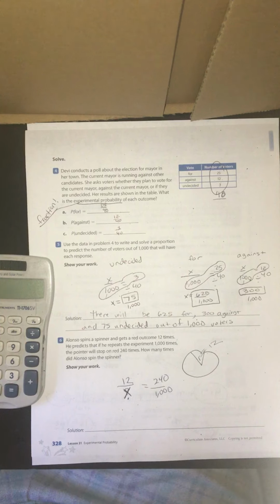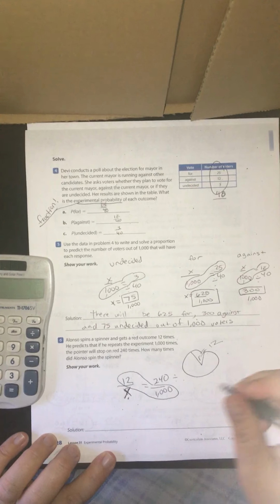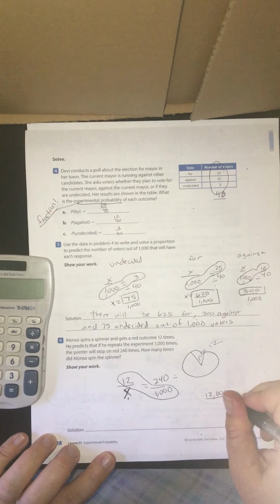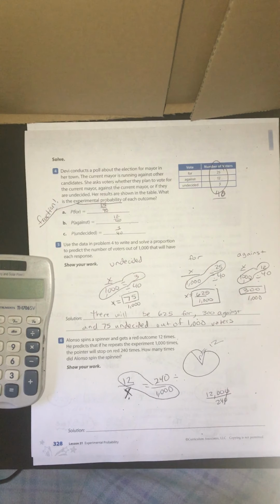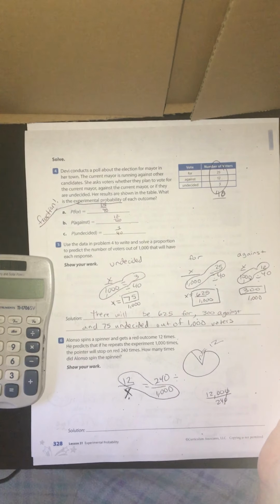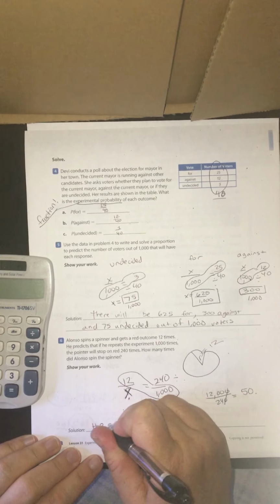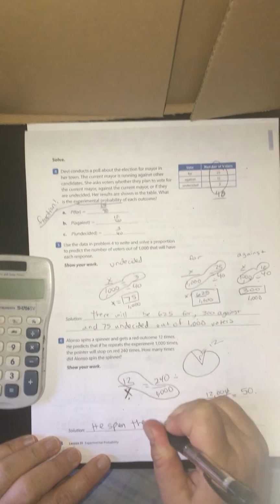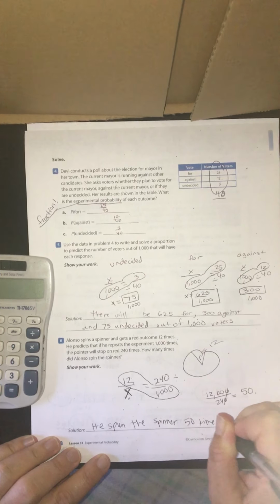So setting up the probability here becomes the hardest part. Now we can do multiply, divide, the same way we did, 12,000 over 240. So 12,000, and I took out the zeros so it would be a little easier on the calculator, equals 50. So he spun the spinner 50 times. Easy as that. So now you have what you need for 327 and 328.